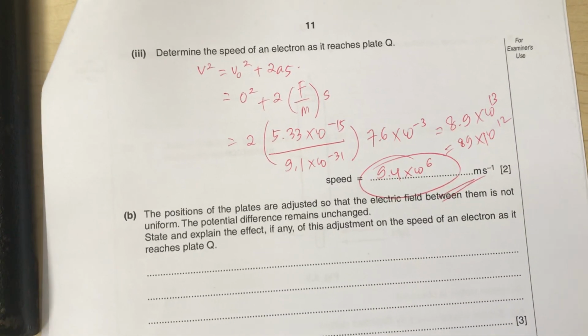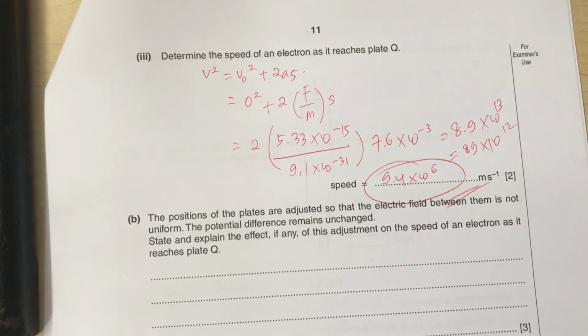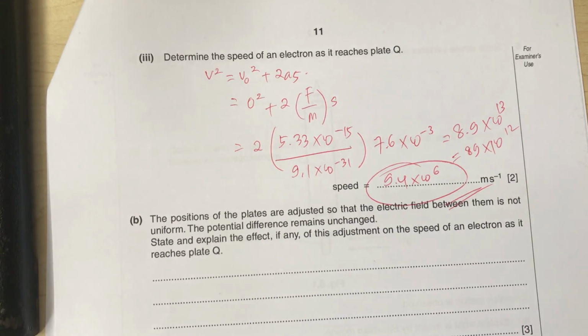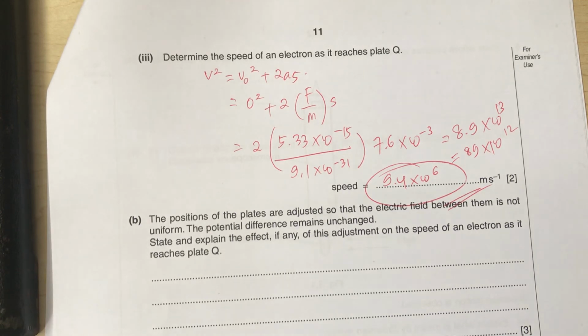The position of the plates is adjusted so that the electric field between them is not uniform. The potential difference remains unchanged. State and explain the effect, if any, of this adjustment on the speed of the electron as it reaches plate Q.